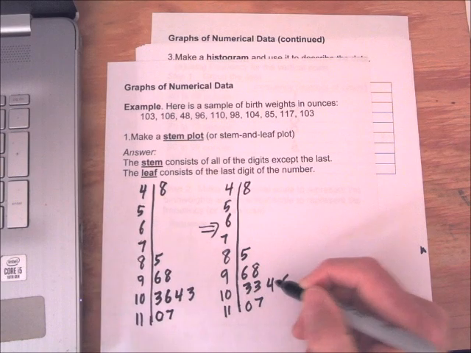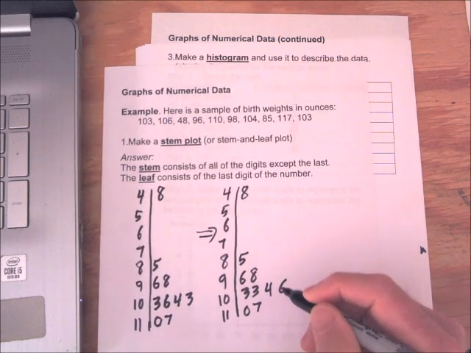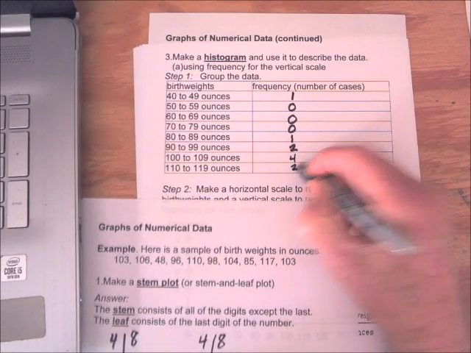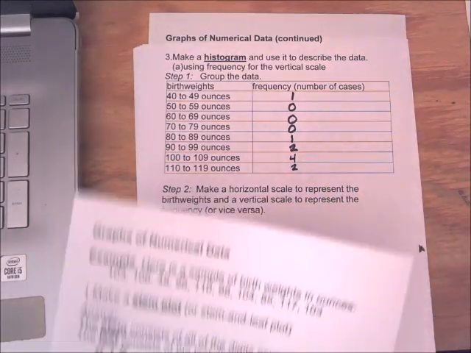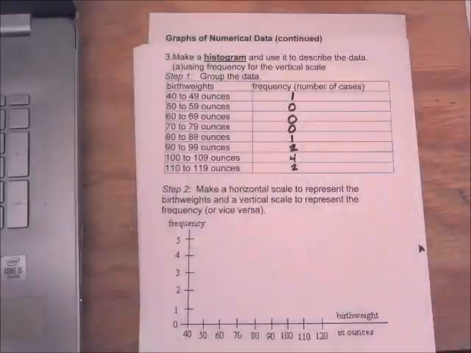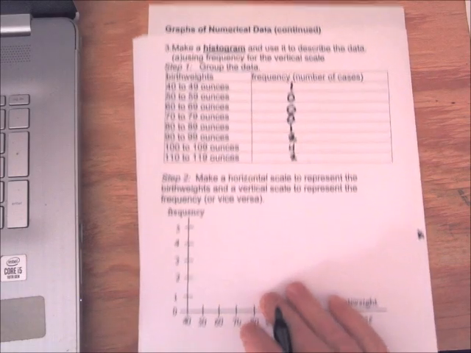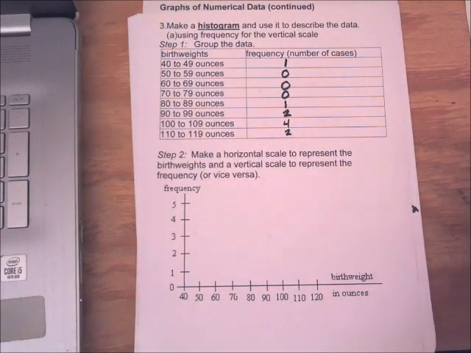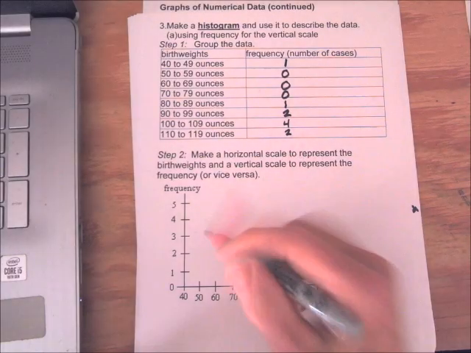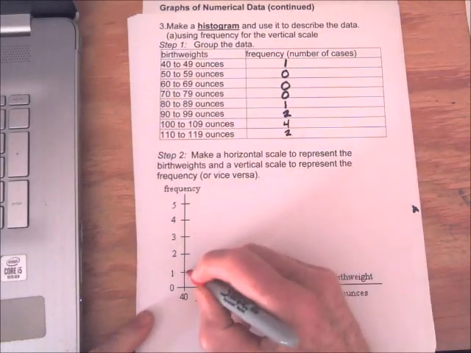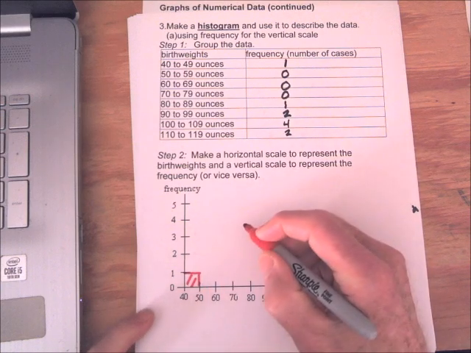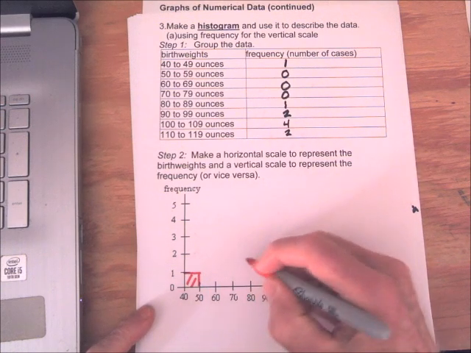We have 4 babies at 100 to 109, and 2 babies at 110 to 119. So we can use our stem plot to group the data, and then we make the bars go up to the appropriate number. So in the 40s, we have 1 baby, so the bar goes up to 1, and then nobody in the 50s, 60s, 70s.